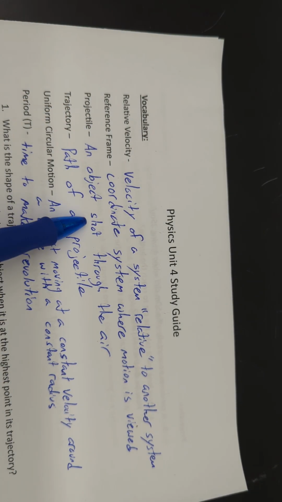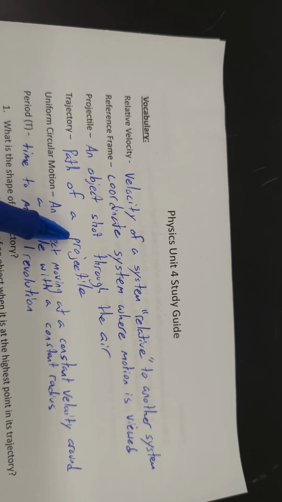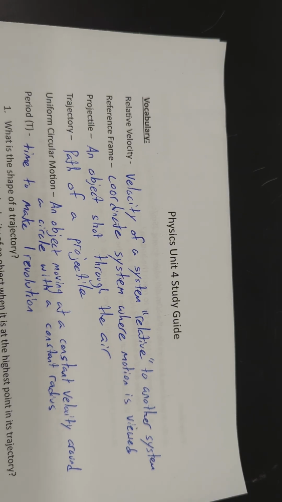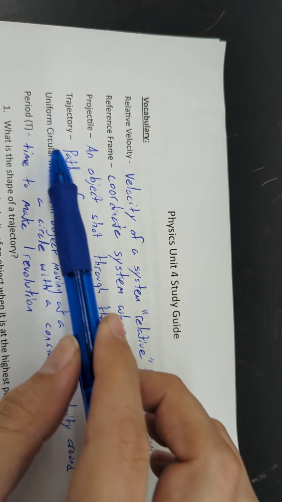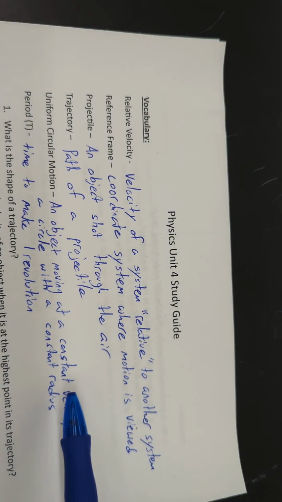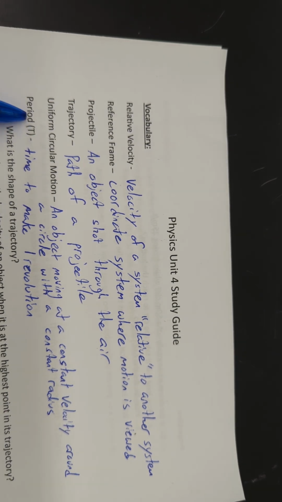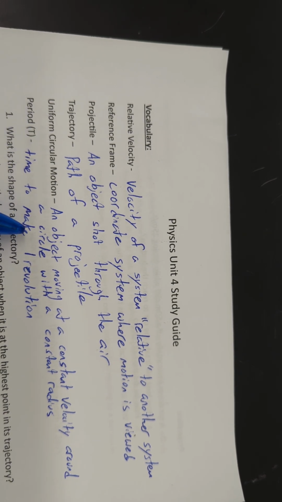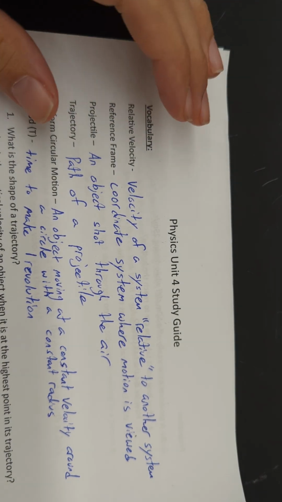A projectile is just any object shot through the air, and the trajectory is the path that the projectile is going. And then we talked about uniform circular motion. In order to be uniform circular motion, the object has to be going at a constant velocity, and the circle has to have a constant radius or be the same size. And then period is going to be the time it takes to make one revolution or one full spin around the circle.